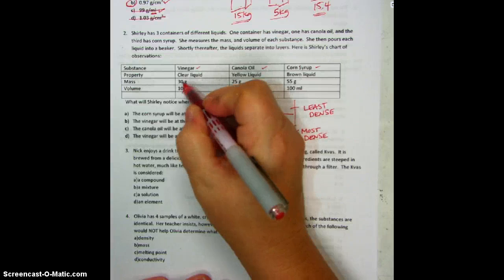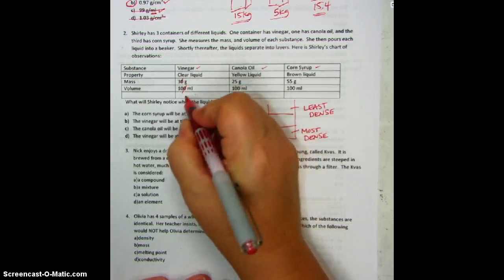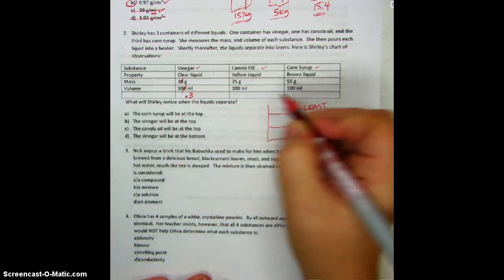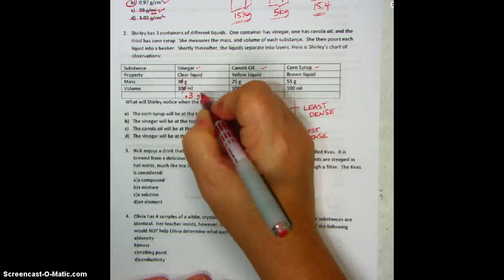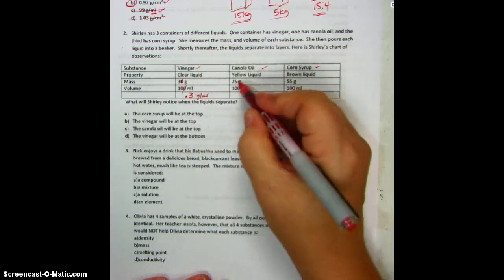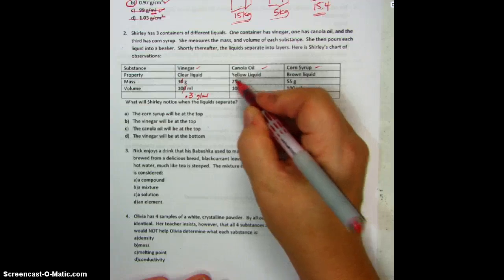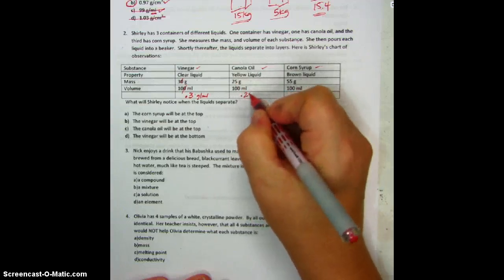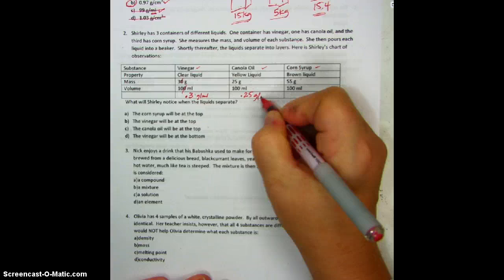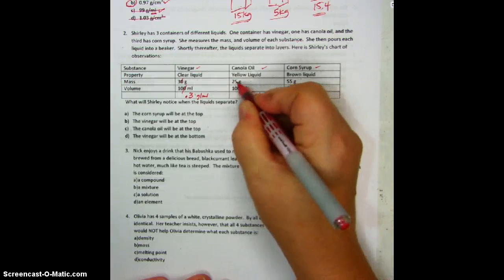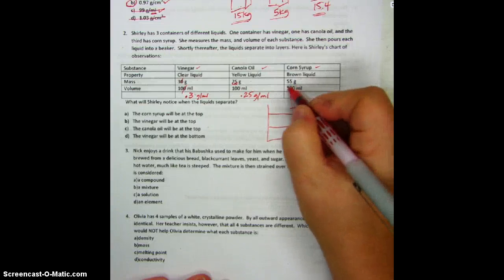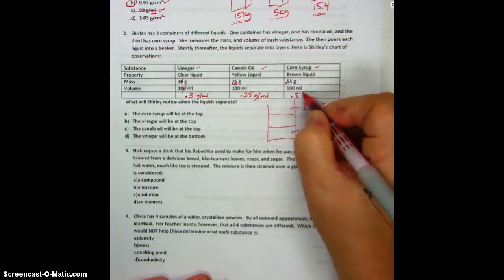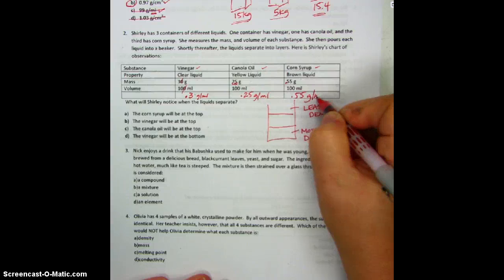So cross out 2 zeros. 3 divided by 10 is 0.3, and that's grams per milliliter. 25, so it's going to be 0.25 grams per milliliter, because don't forget you move the decimal over by how many zeros you have. And right here it's going to be 0.55 grams per milliliter, okay?